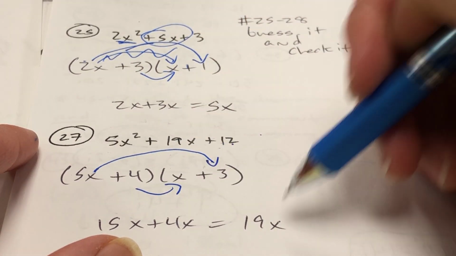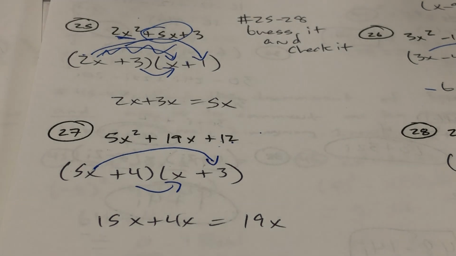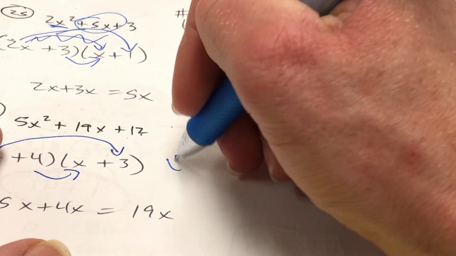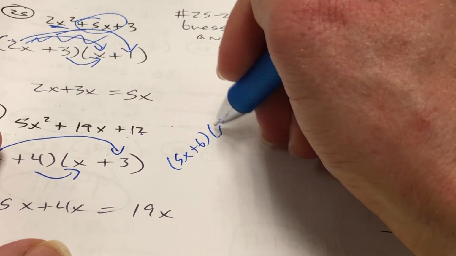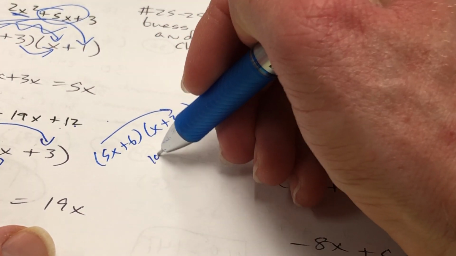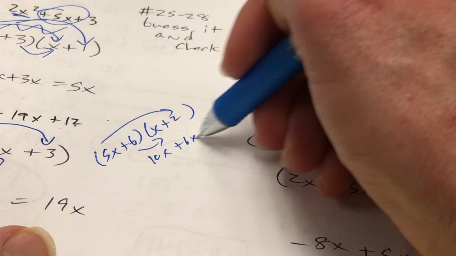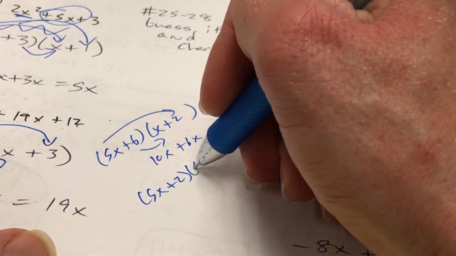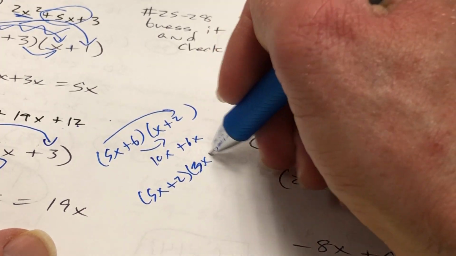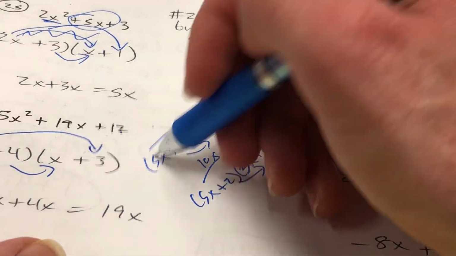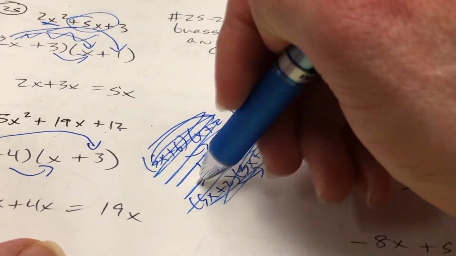15x plus 4x is 19x. You just got to guess. All right? Let's say you guessed 6 and 2. You and pencil would be checking this out. That's 10x and 6x, and that's 16x. You want 19x. So you're like, all right, I'm going to try 2 and 6 here. Here's 30x, and that's 2x. That's 32x. So 6 and 2 don't work.